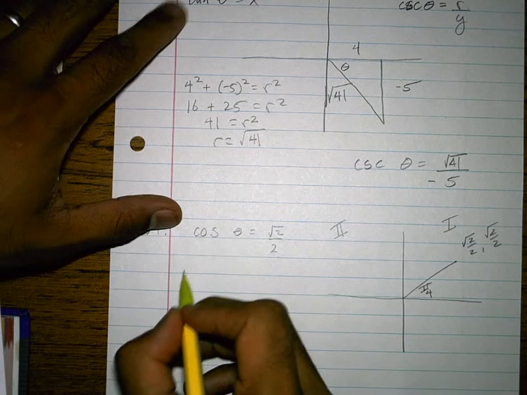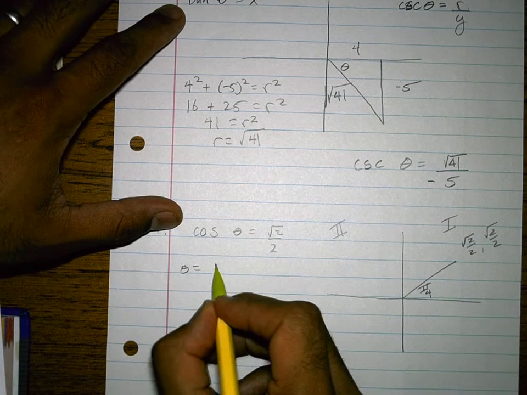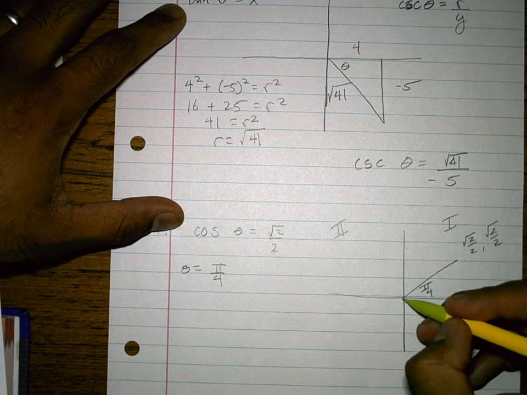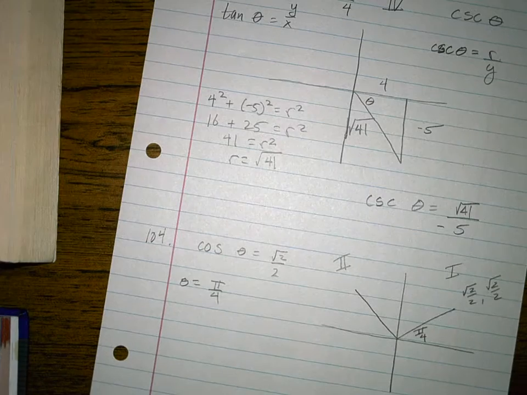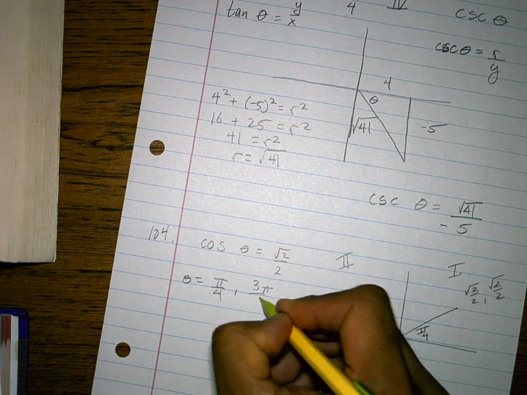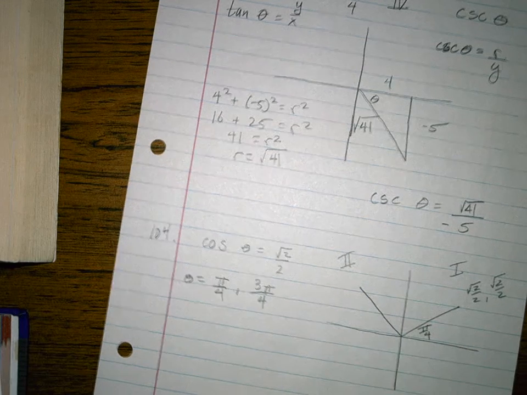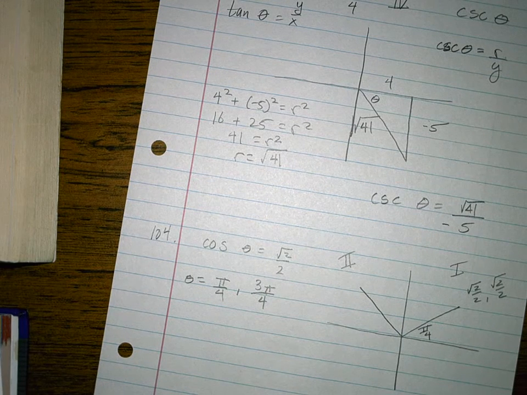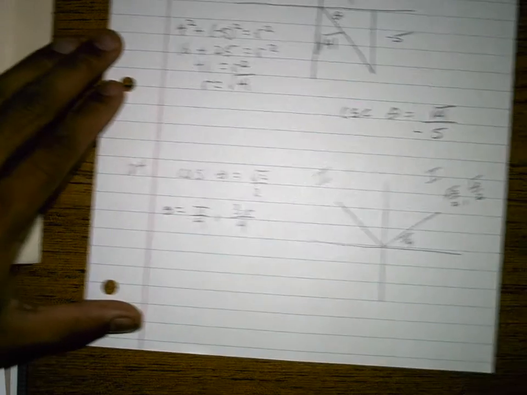So theta, in this case, can equal pi over 4, but can also equal the other one with a denominator of 4, 3 pi over 4. I'm just going to do it in radians. Basically, 45 degrees and 135 degrees both have positive cosines because they correspond to the x value.